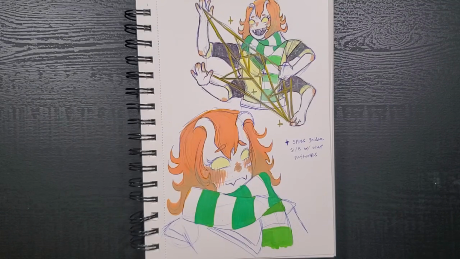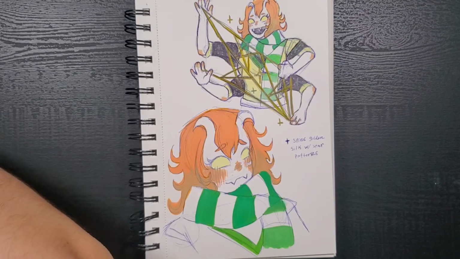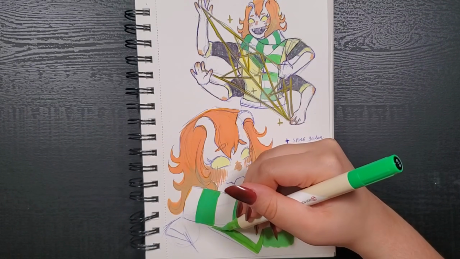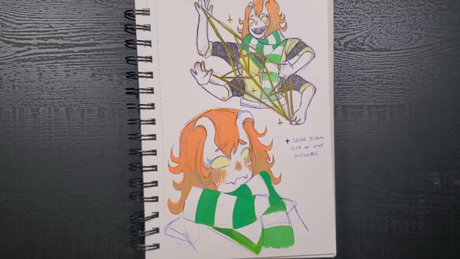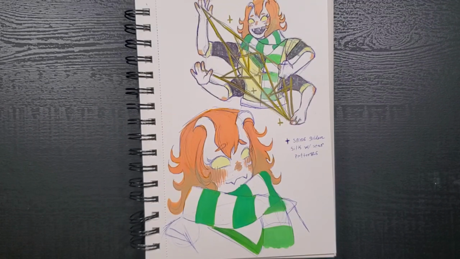By the end of this, I was pretty happy with their design. If I had to say one thing I didn't like, I would say it's definitely her color palette. I don't know. I was really struggling with her color palette for this one, but I don't think it's the worst color palette I've ever come up with, so I'm pretty happy with that at least.